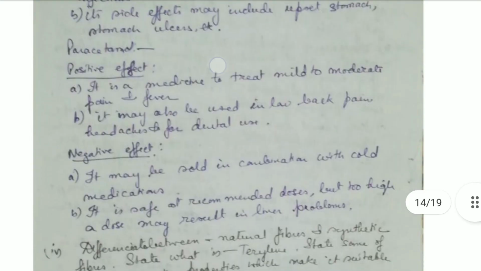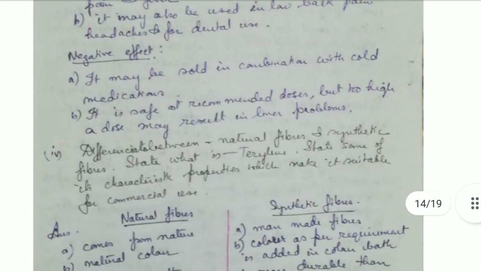Now, paracetamol positive effects: it is a medicine to treat mild to moderate pain and fever. Another positive effect is that it may be used in low back pain, headache, or for dental use also. But negative effects: it may be sold in combination with cold medicines. It is safe at recommended doses, but if you take it at a higher dose, it may create liver problems.